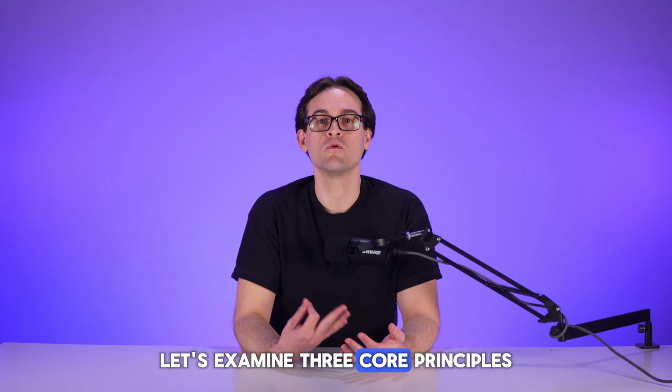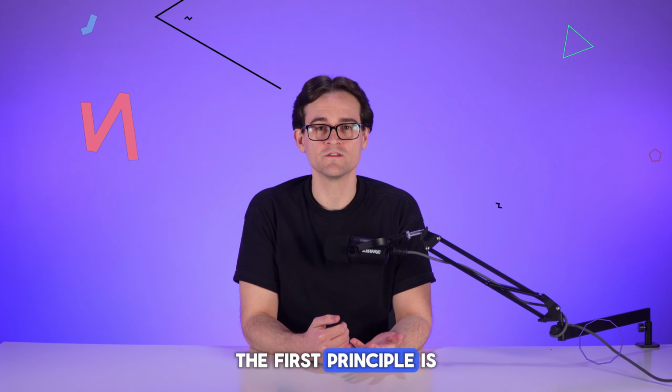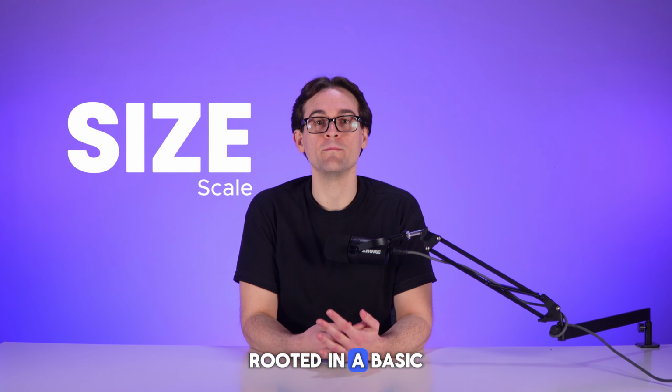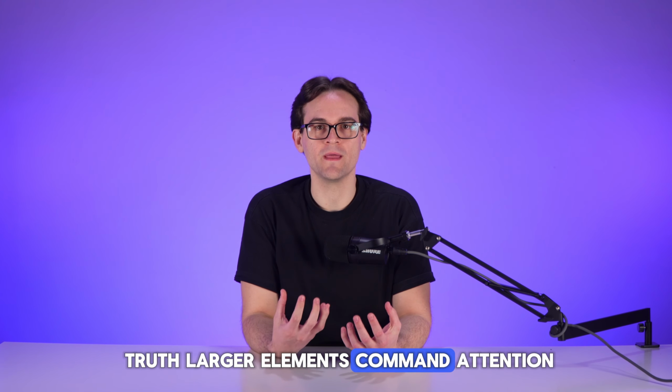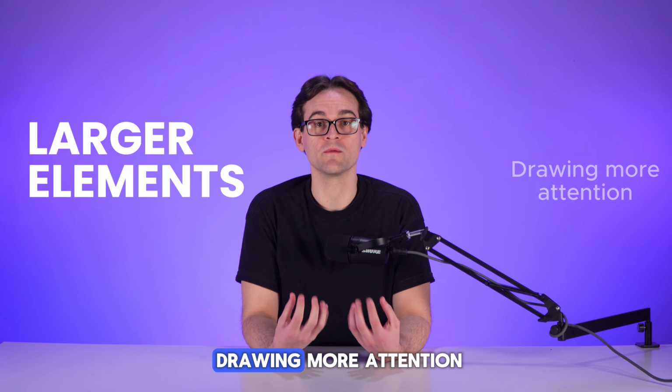Let's examine 3 core principles to help you implement visual hierarchy effectively. The first principle is size and scale. Rooted in a basic truth, larger elements command attention. Research by the Nielsen-Norman Group confirms that size is one of the most powerful tools for creating visual hierarchy, with larger elements naturally drawing more attention.